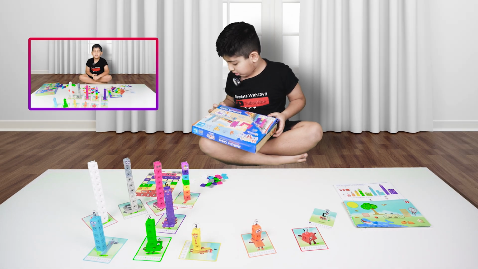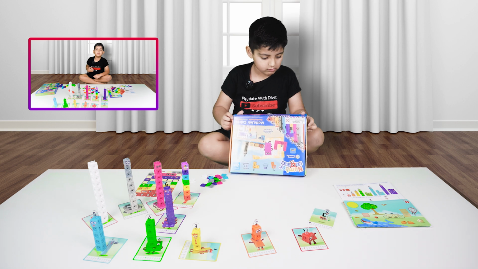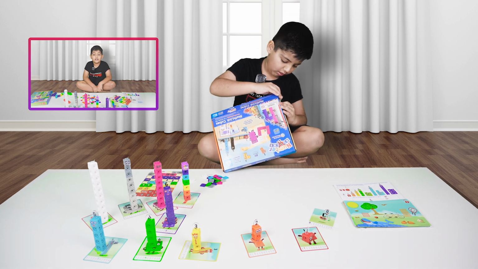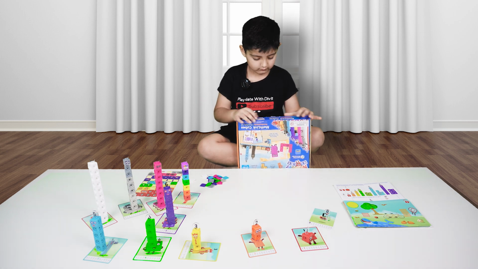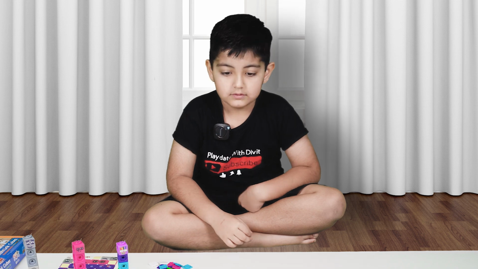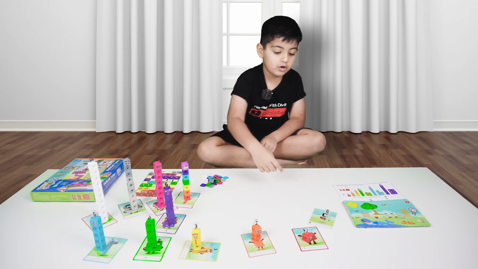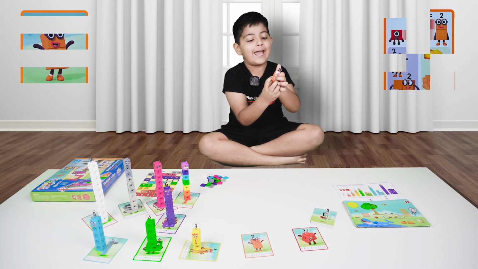If you haven't seen this already, I will put the link in the video description for the previous video where Divit constructed these big towers. And now each card has multiple shapes for each number block. And Divit is going to show us what they can form into. So, 0 cannot change shapes, or 1, but 2 can.